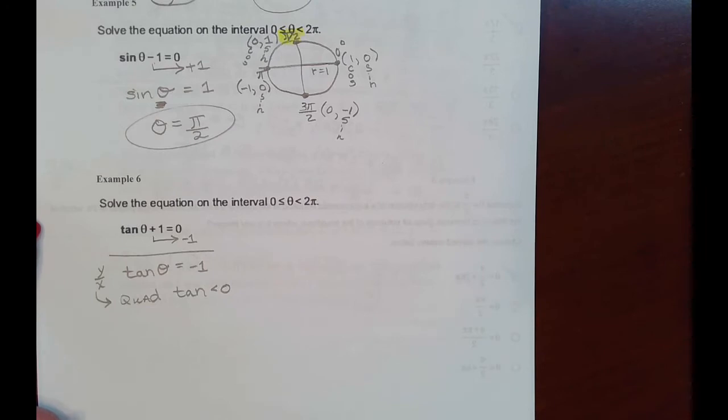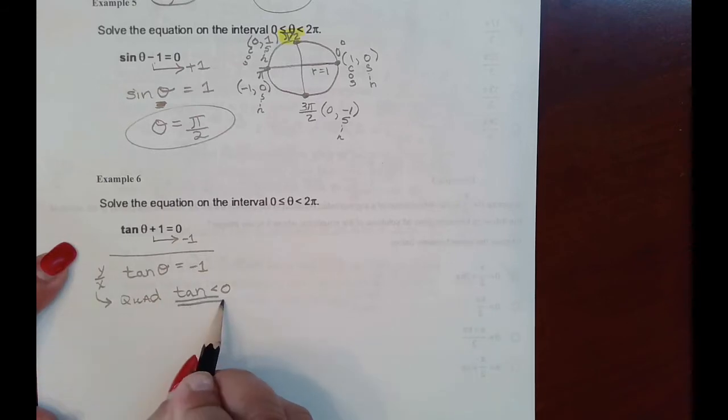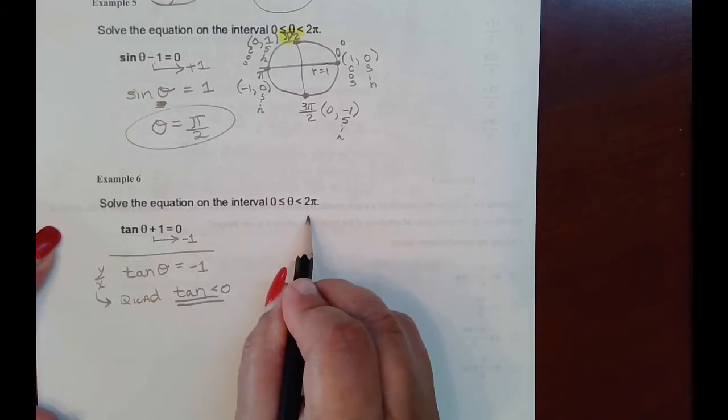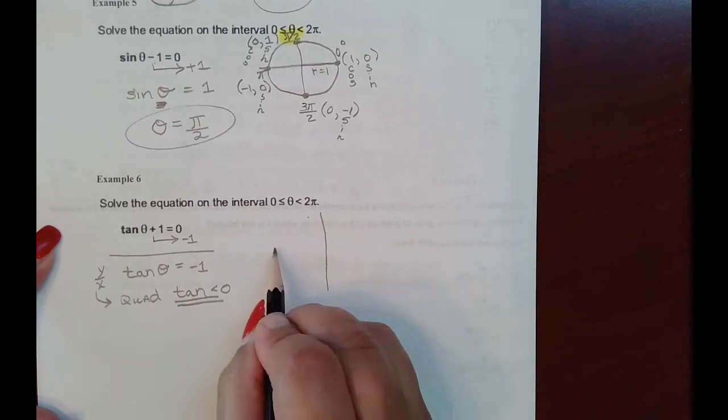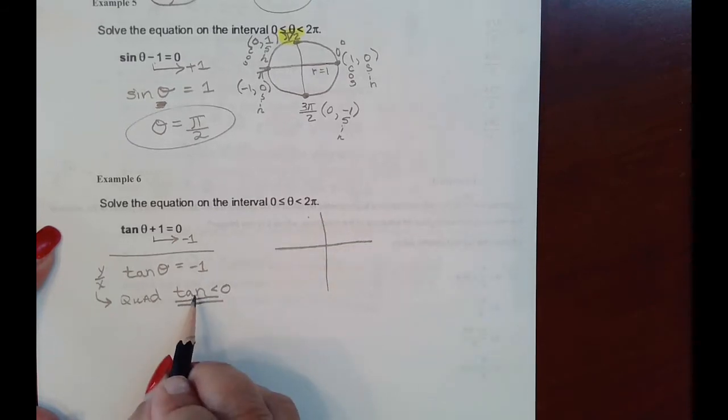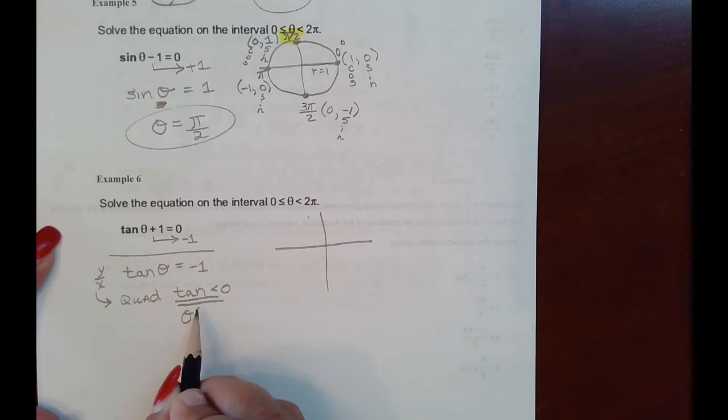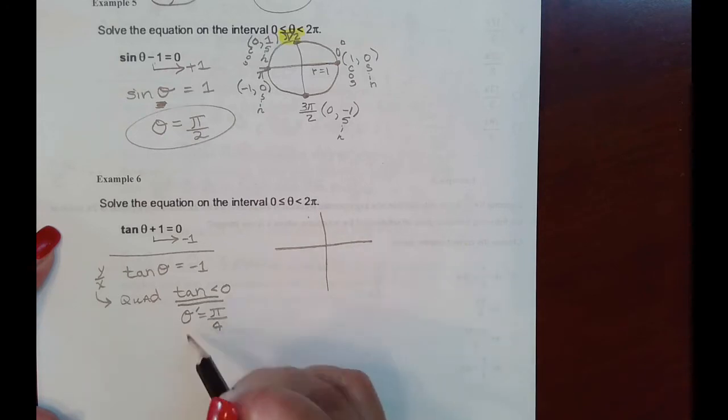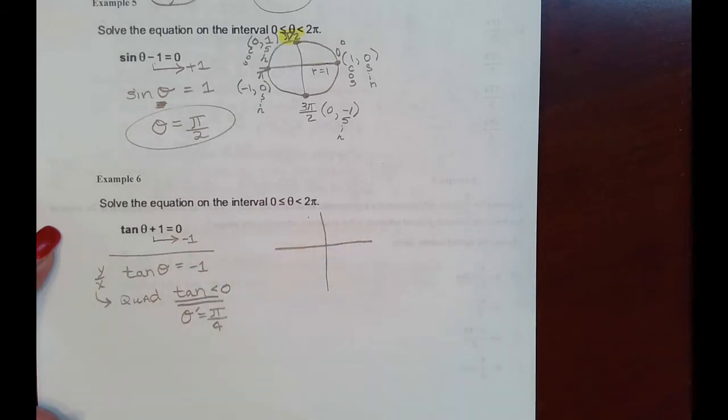You can't have both of them being negative, and obviously you can't have both of them being positive because otherwise you won't satisfy this. So we're trying to get into a quadrant where the tan value is negative, and we most definitely want a reference angle of 45 degrees, but I'm going to state that 45 degrees in terms of radians because of these directions.